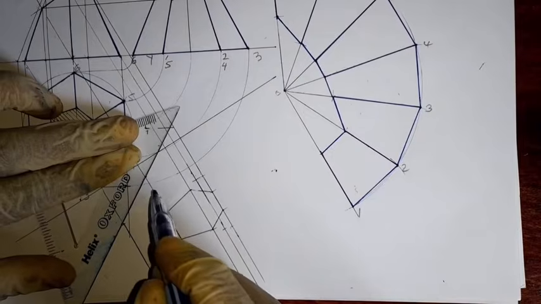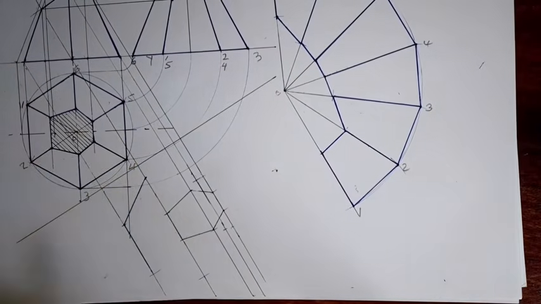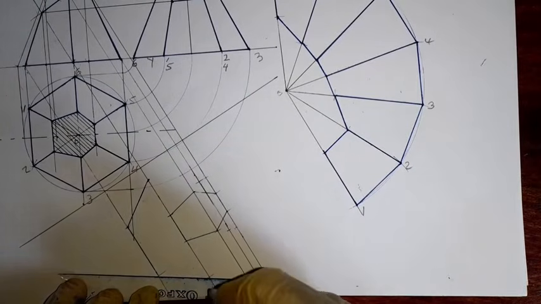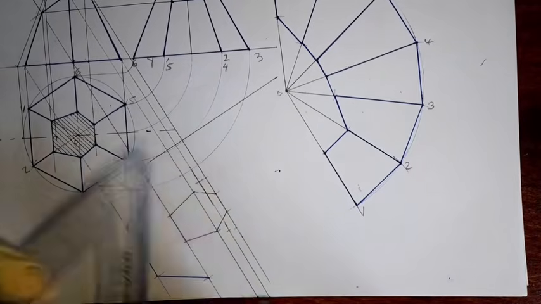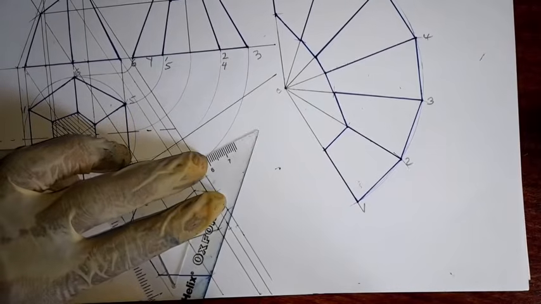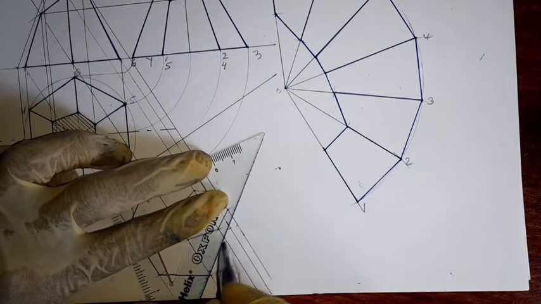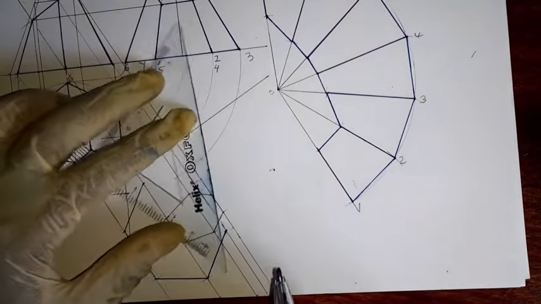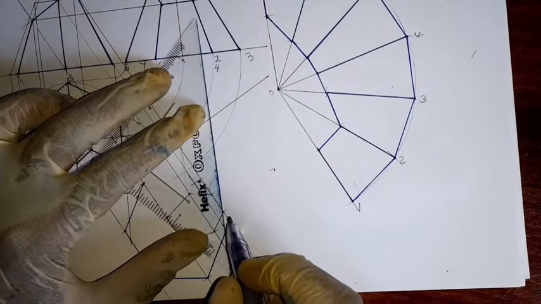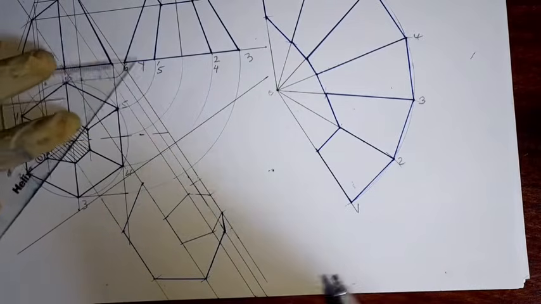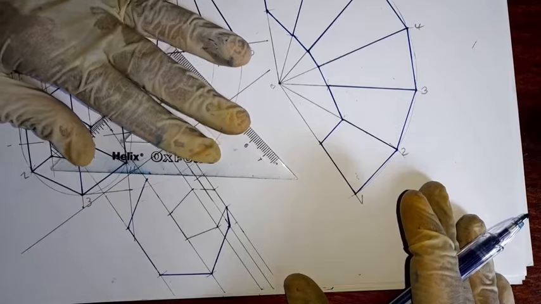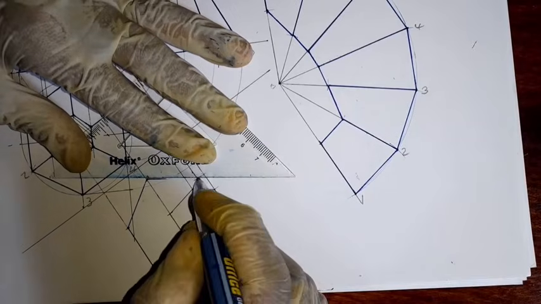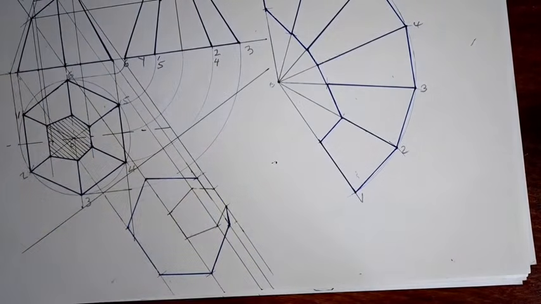Then this one, then this one, then of course this, then this line, then this other one, then the outer one.